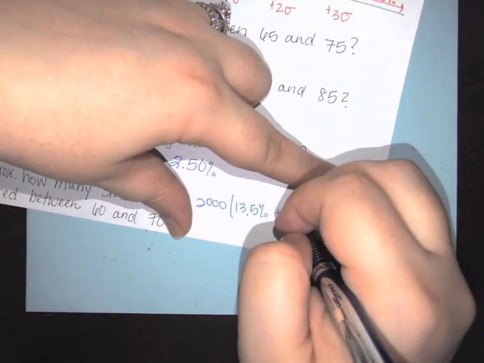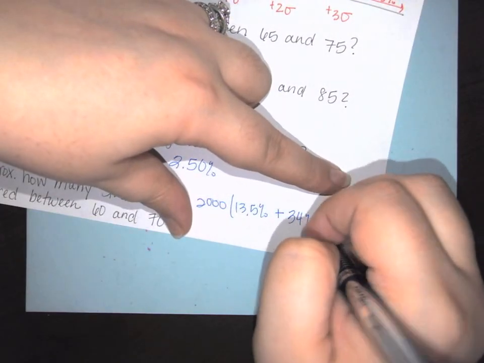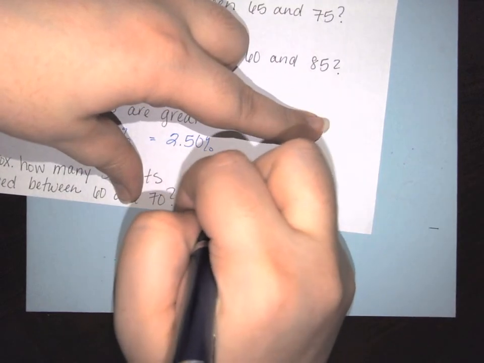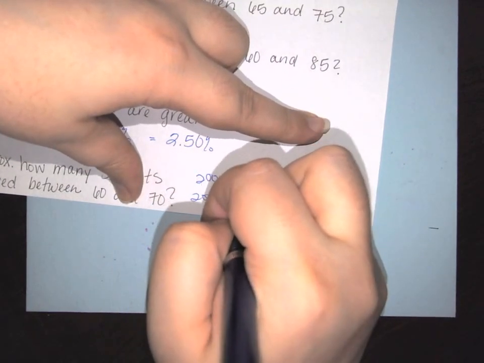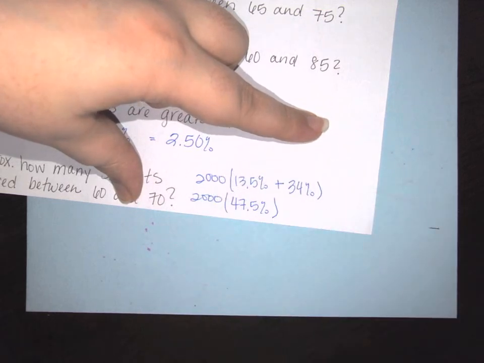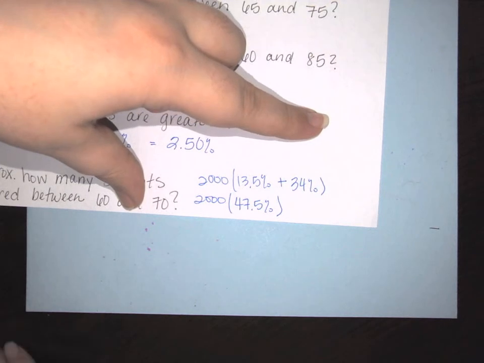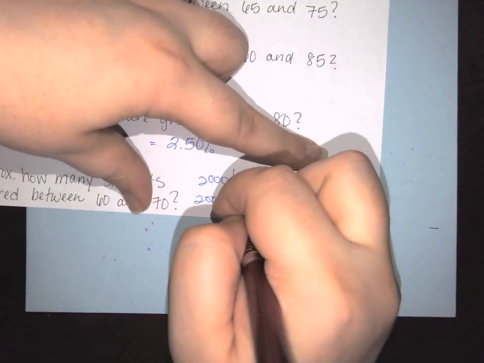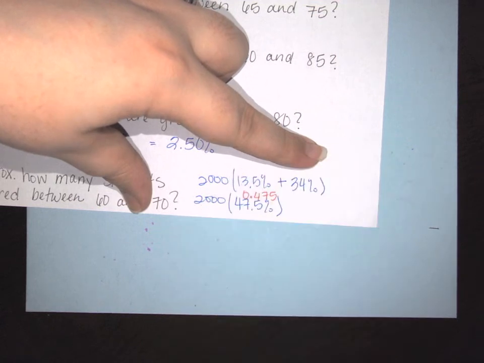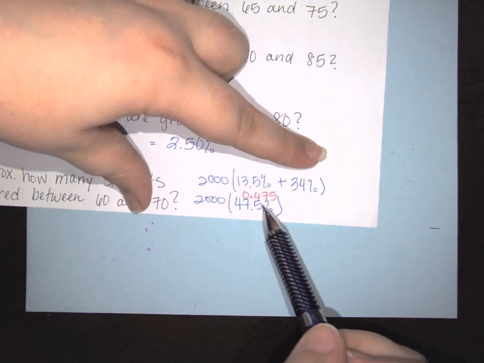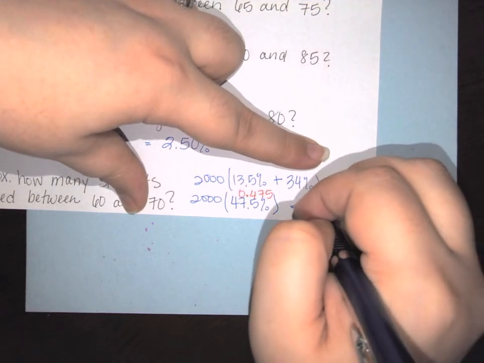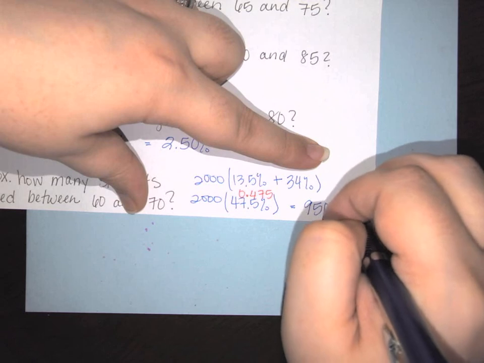So 13.5% plus 34% is 47.5%. Remember, for a decimal you divide by 100, so this is the same as 0.475. You would do 2,000 times 0.475, and that is going to give you 950 students.